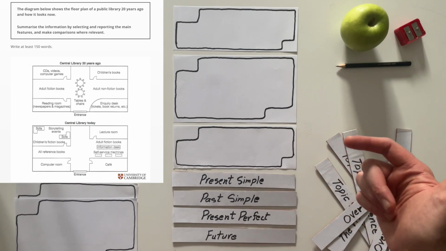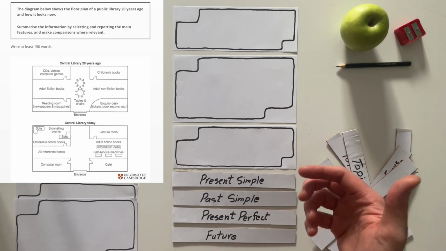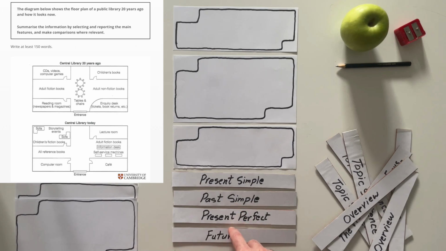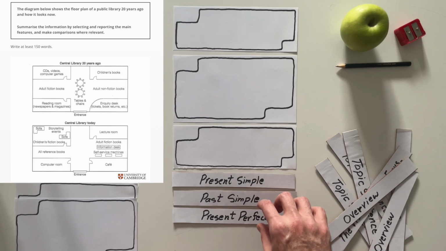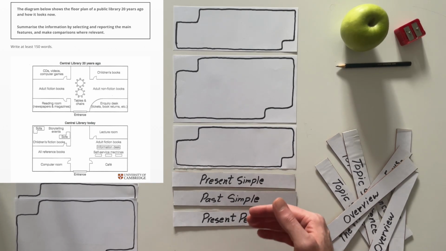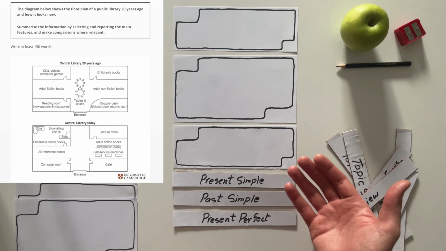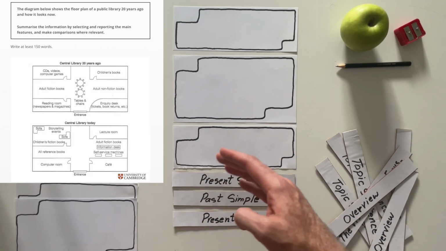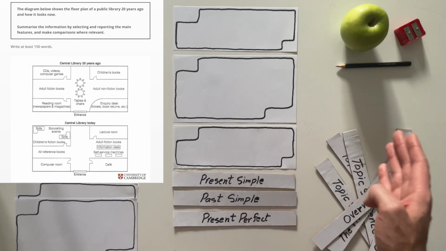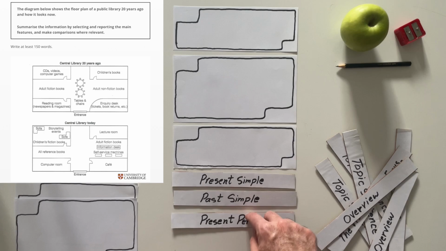Now, which grammatical tense is going to be the dominant one? Future is definitely out of the question. So, what else? My favorite grammatical tense is present perfect here, because this shows how something was and what has happened until now. So we can cover the changes using this grammar.